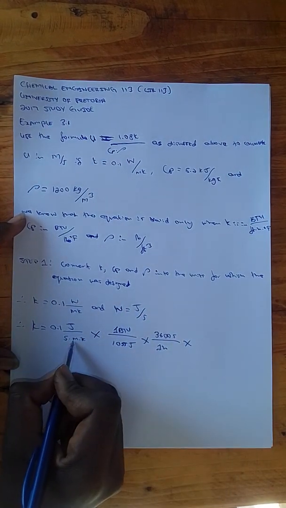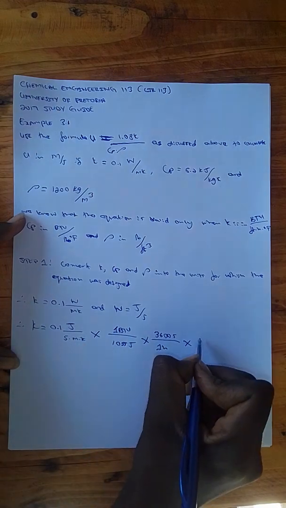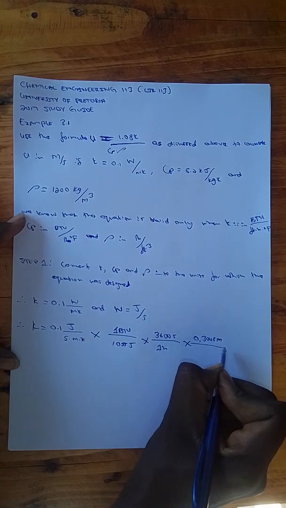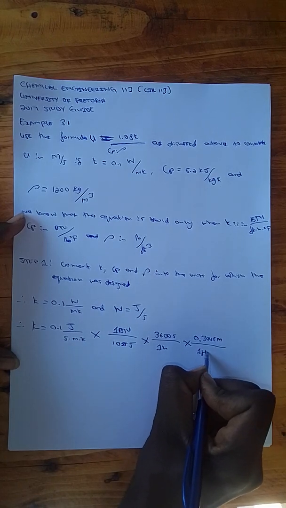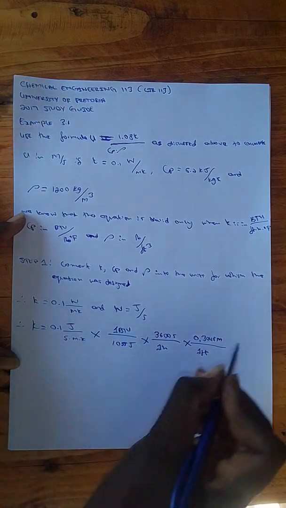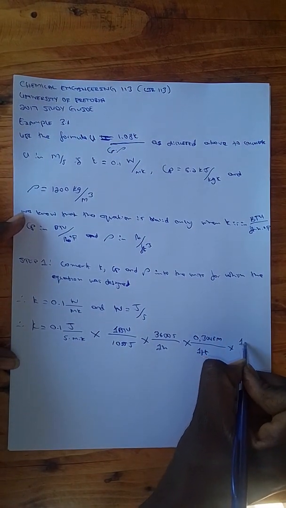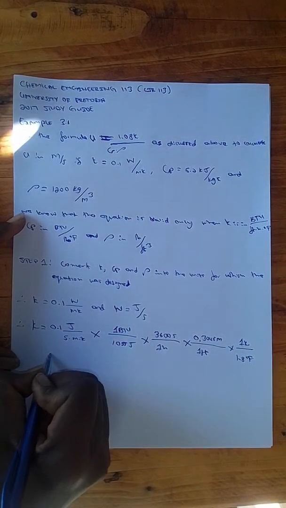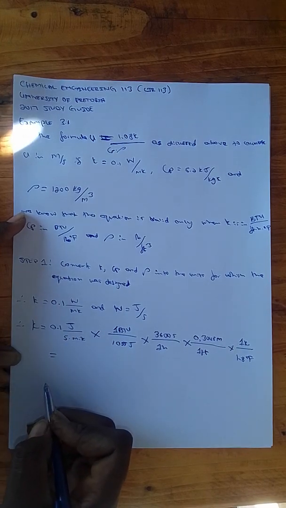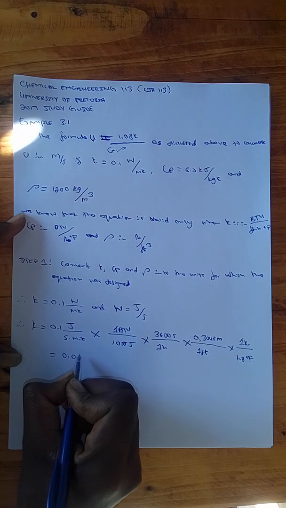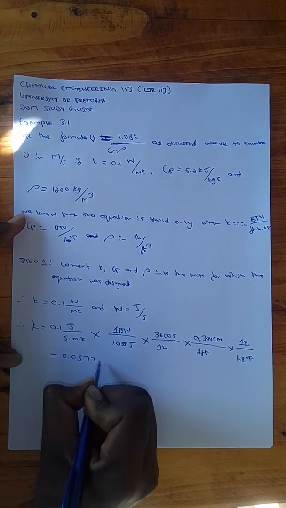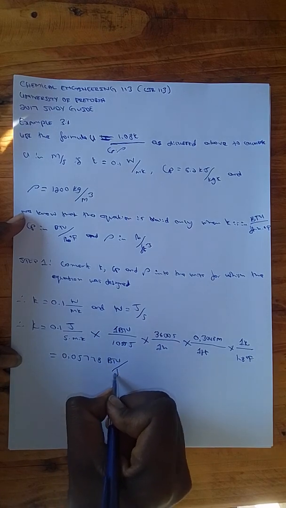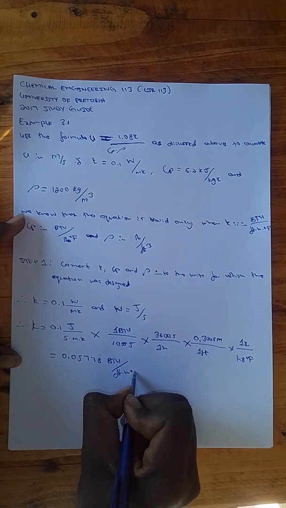And now we come to the meters. We know that 0.3048 meters equals 1 feet. So now we're left with our Kelvin. We also know the ratio of Kelvin. We know that 1 Kelvin equals 1.8 degrees Fahrenheit. Now this gives us an answer of 0.05778 BTU per feet hour degrees Fahrenheit.